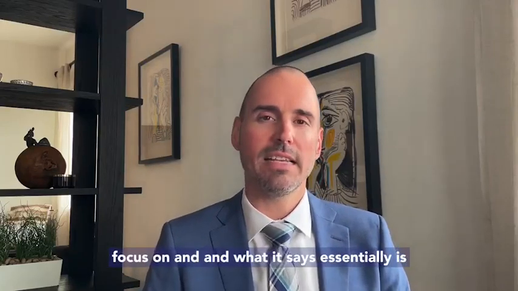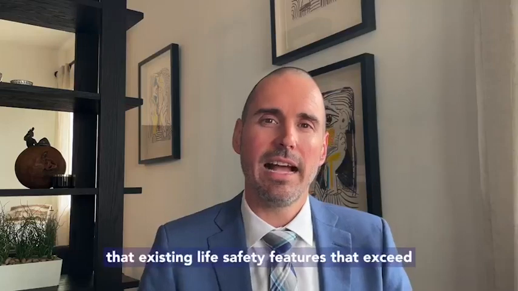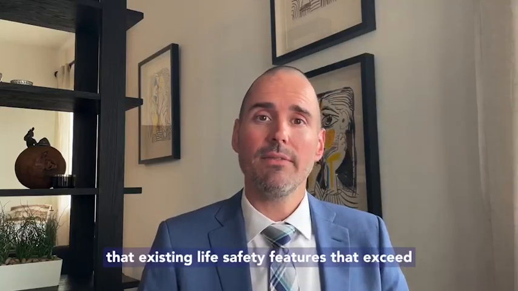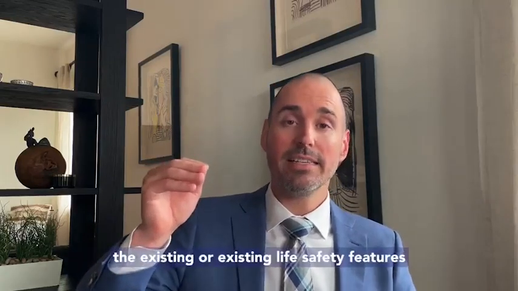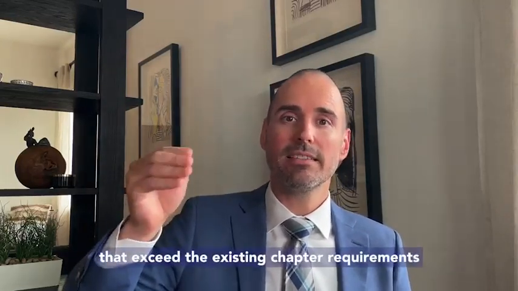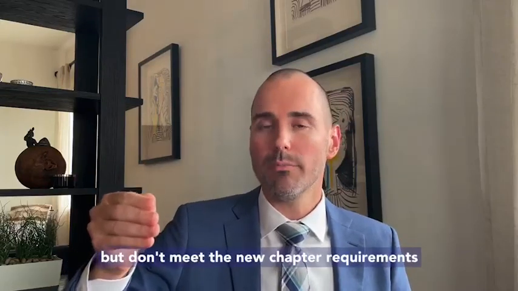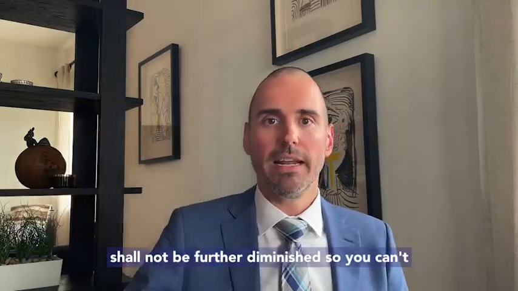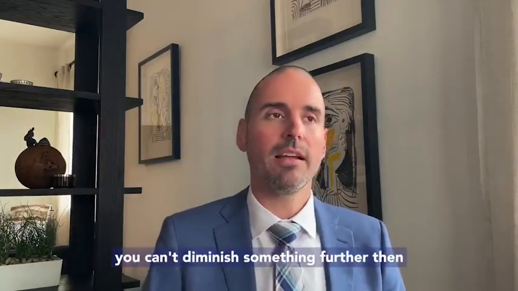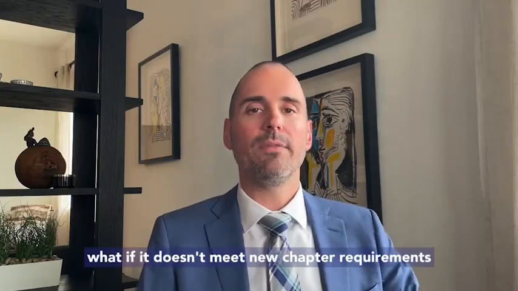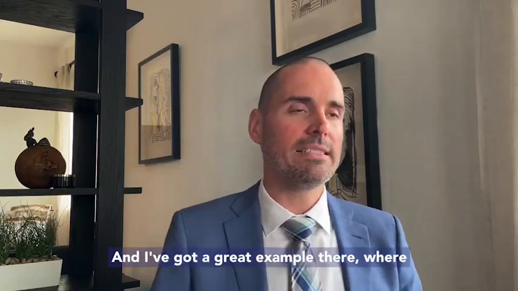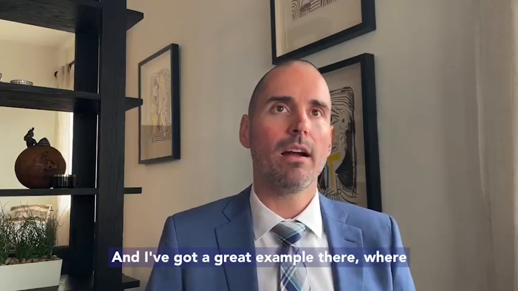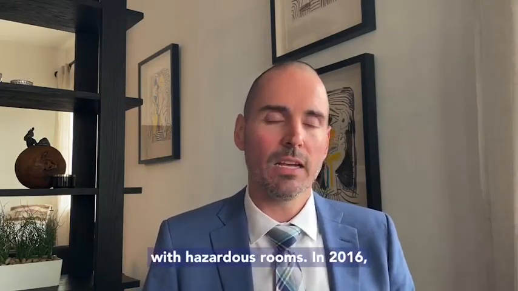And what it says essentially is that existing life safety features that exceed the existing chapter requirements, but don't meet the new chapter requirements, shall not be further diminished. So you can't diminish something further if it doesn't meet new chapter requirements. And I've got a great example there with hazardous rooms.